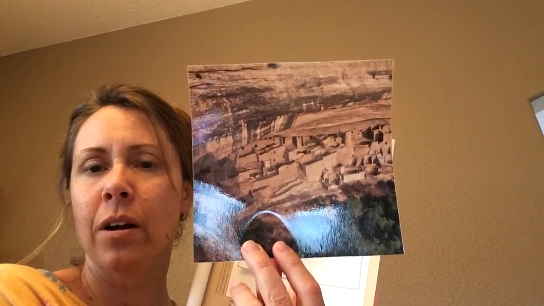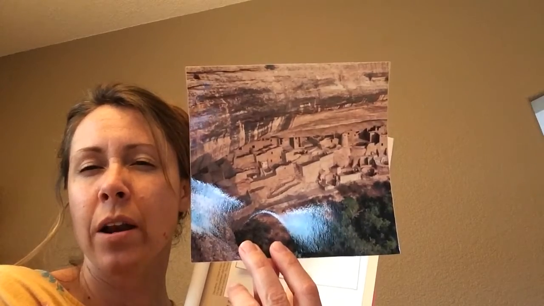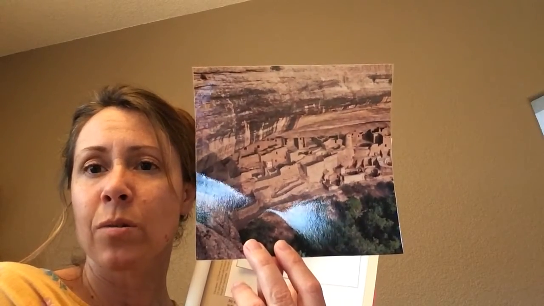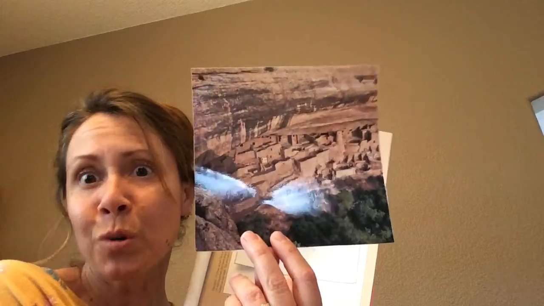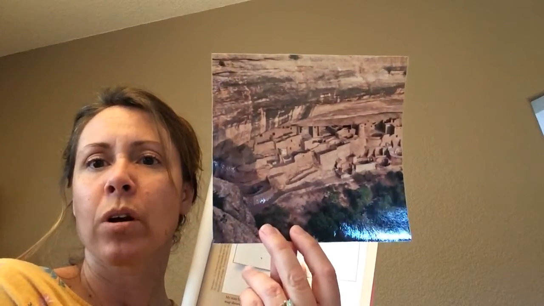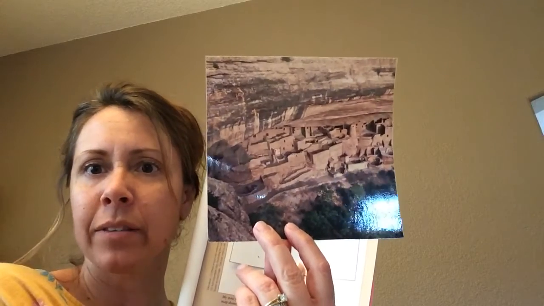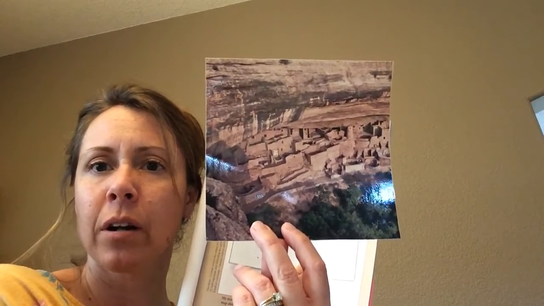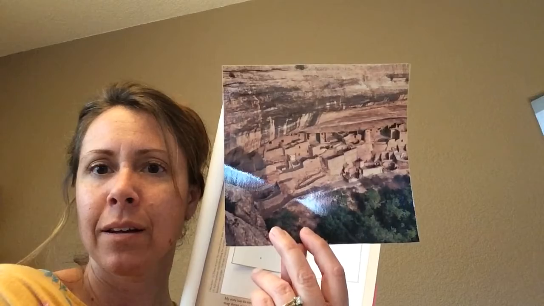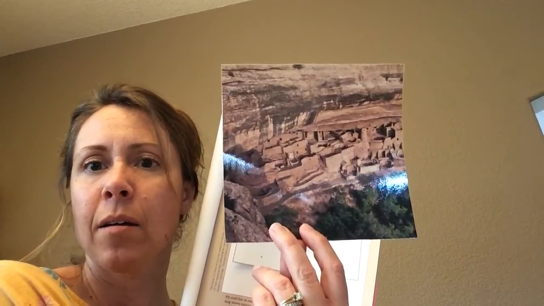And you get to go there. If you get a chance, you can go in some of those buildings, some of those ruins, you could say. And people were building way back when, right there in that cliff. It was probably a lot cooler, protected them from the rain. And so that's pretty cool. That's Mesa Verde.